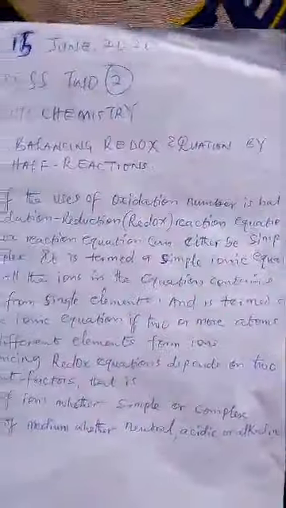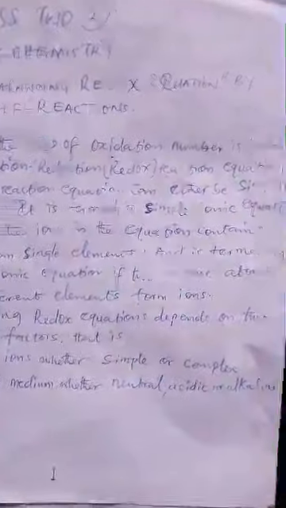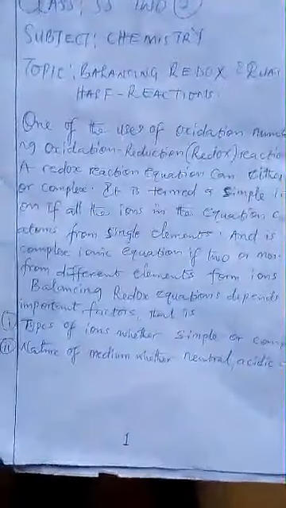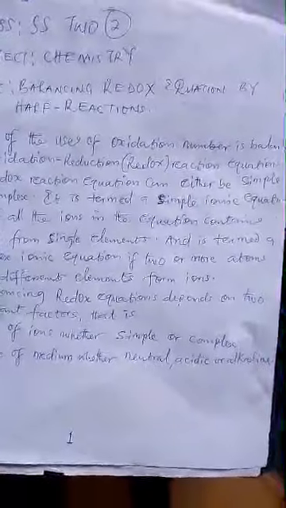Alright, a redox reaction equation can either be simple or complex. It is termed a simple ionic equation if all the ions in the equation contain atoms from a single element, like if you have just copper metal reacting with silver ions to give us copper ions and silver metal. They are single atoms from a single element. That one you refer to as simple ionic equations, and it is termed a complex ionic equation if two or more atoms from different elements form ions.